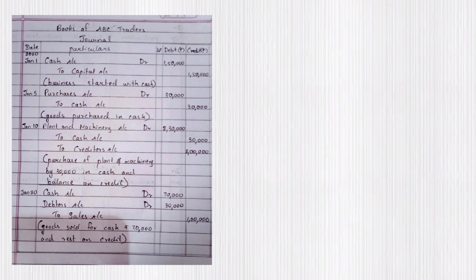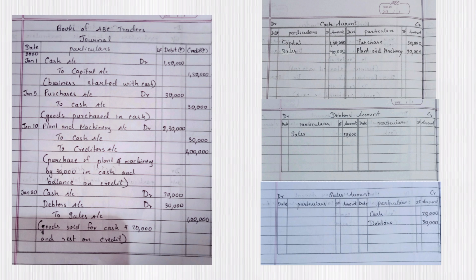Now the next journal entry is cash account debit, debtors account debit to sales account. So the three accounts involved are cash, debtors and sales. Here first we'll consider the cash ledger account. So what is left there? Should we take debtors? No, because it's the same side, right? We have to take sales. So what will the sales amount be? Yes, 70,000, not 1 lakh, only 70,000.